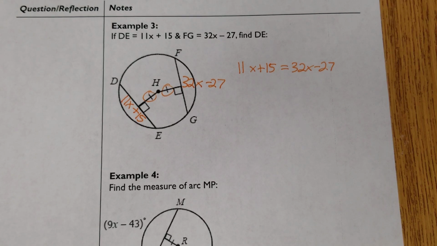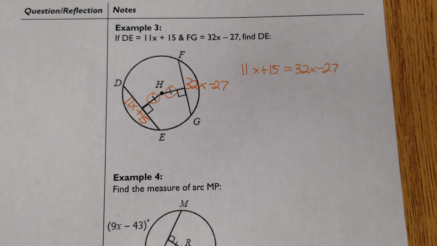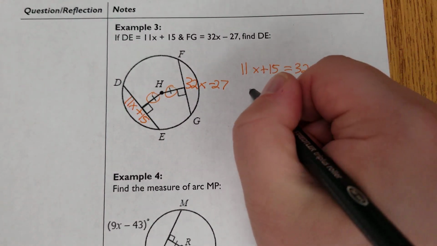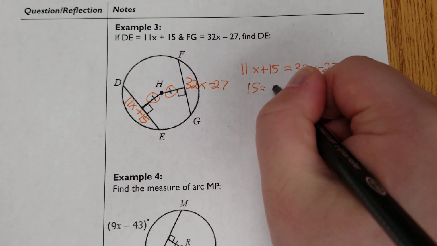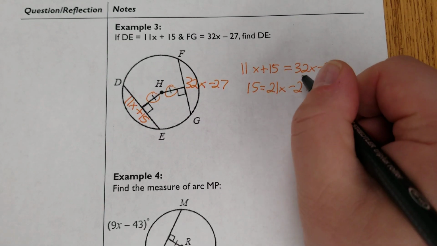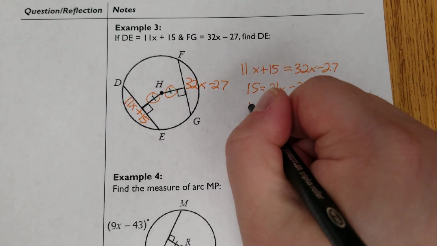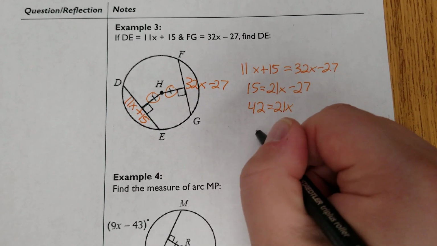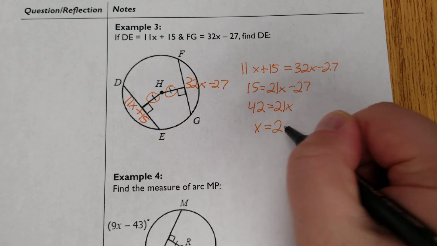And then it's a matter of working out the algebra again. The big bulk of these problems is working out the algebra correctly. So now let's just go work this out. If we subtract the 11x off, 15 will be equal to 21x minus 27. We'll add the 27 over, so 42 is now equal to 21x. And when we divide the 21 out, we'll find that x is 2.